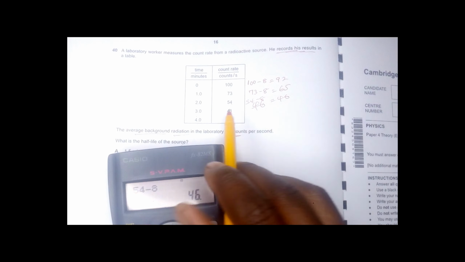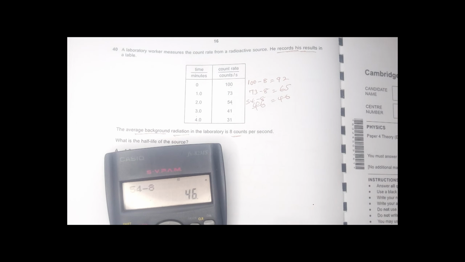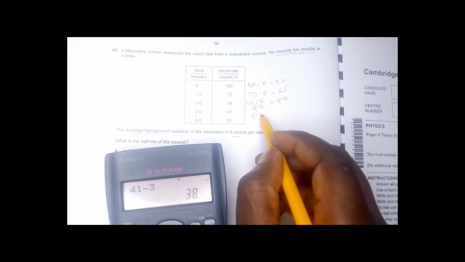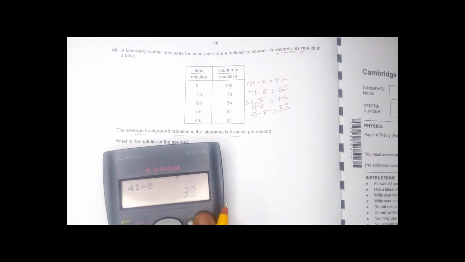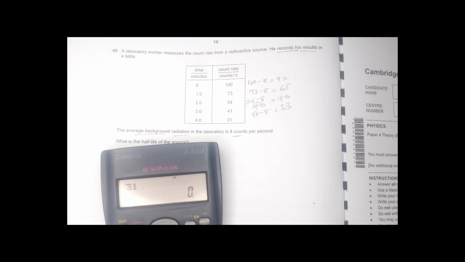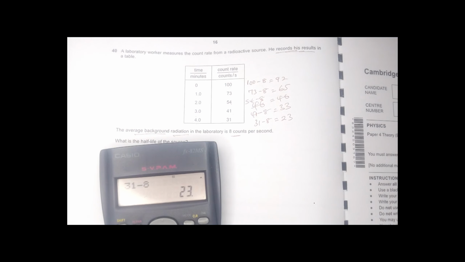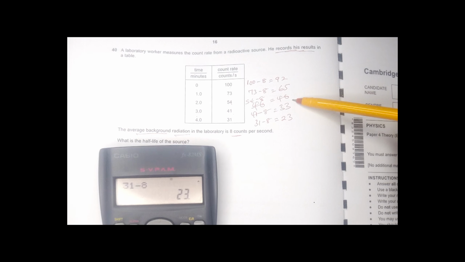That is 54 minus 8, 46. Then 41 minus 8, we get 33. Then that one minus 8, we get 23.